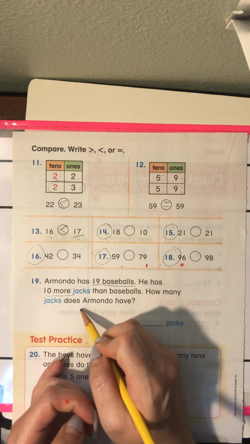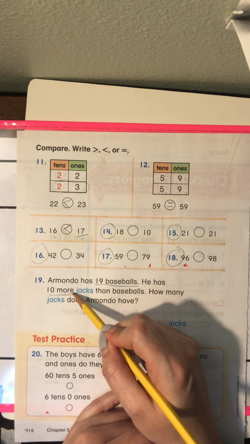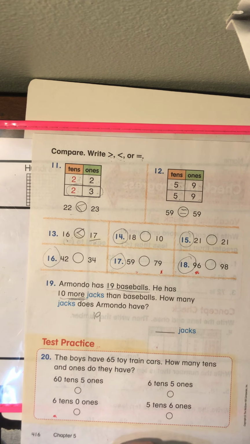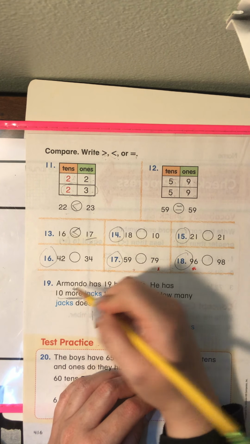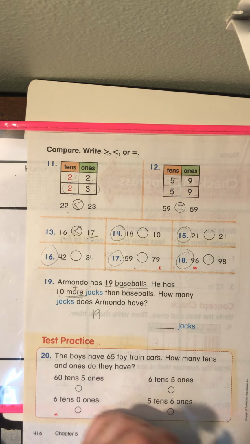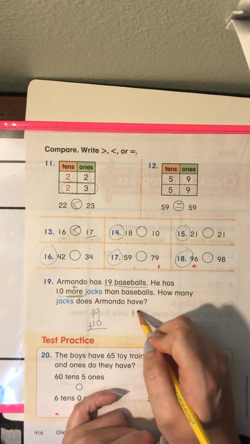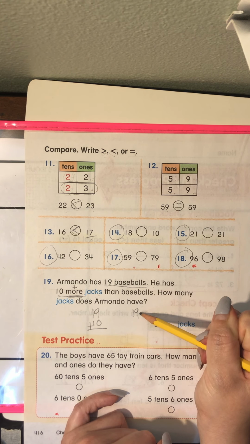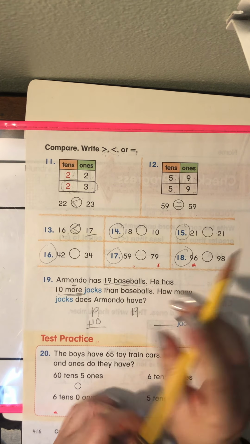He has 19 baseballs, but he has 10 more jacks. What does more mean? Are we gonna add or subtract? More means we're going to add. So 10 more. So you can do this 2 ways. You can add 10 more, or we can just look at the 19 and say, okay, this is one group of 10 and 9 ones. 10 more means I add one more group of 10.